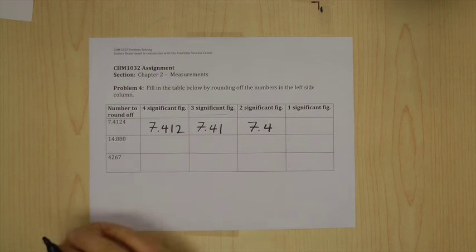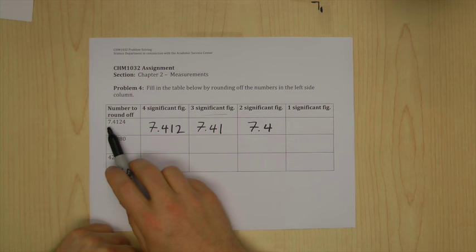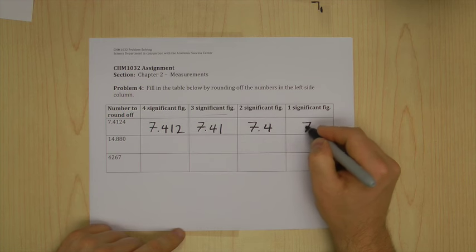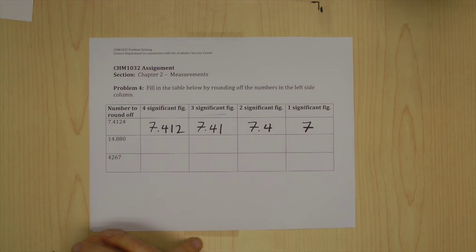All right, last column. 1 significant figure. Well, here's our first significant figure, the 7. Look 1 digit beyond it, the 4. Again, it's 4 or less, so the 7 will remain the same. So 1 significant figure would be 7. All right, that one was pretty straightforward.